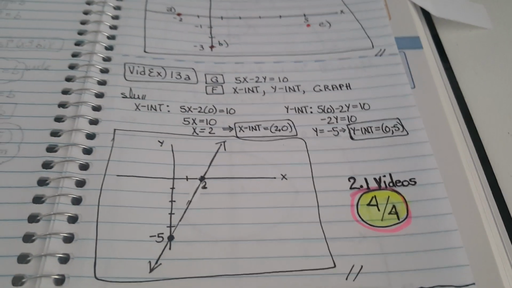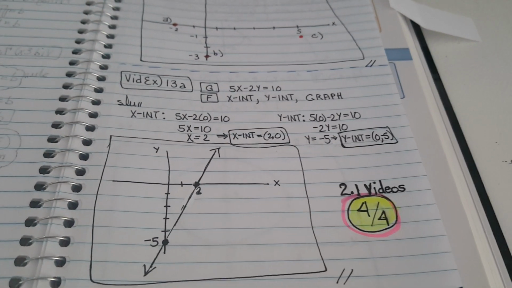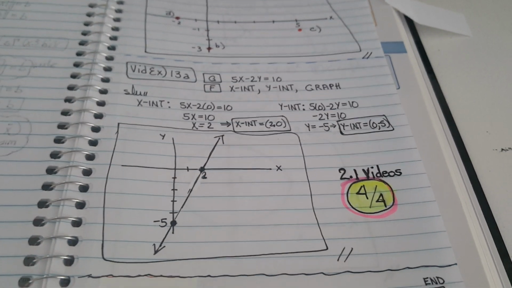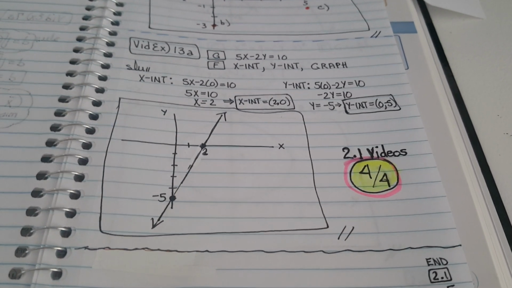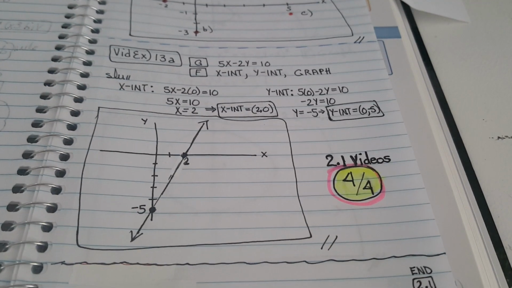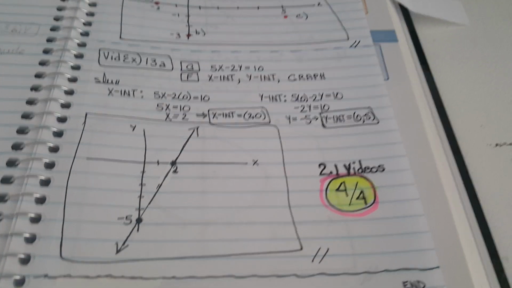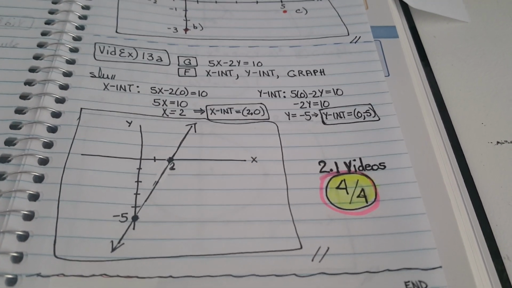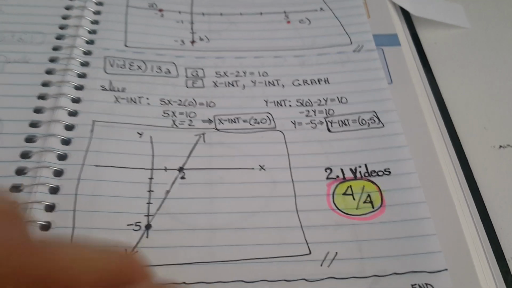Well, what do we do in our notebook when we finish our last video in section 2.1? We add those suckers up. So 2.1 videos, writing this after the last video in section 2.1. And there were a total of 4 videos. I wrote up all 4 of them. So the total number I wrote up goes on the top of the fraction. The total number of videos in the section is on the bottom of the fraction. I got 4 out of 4.